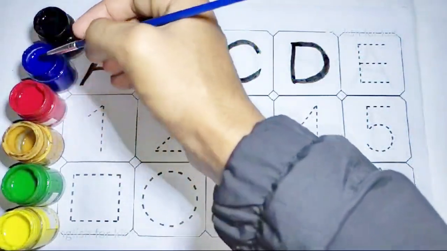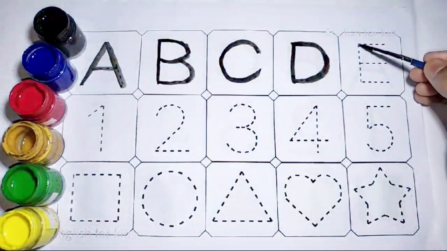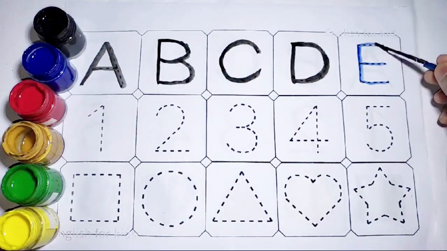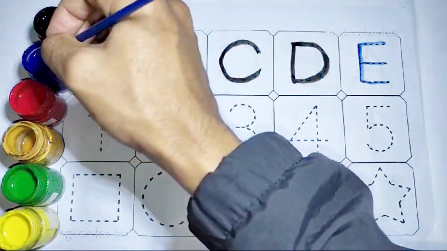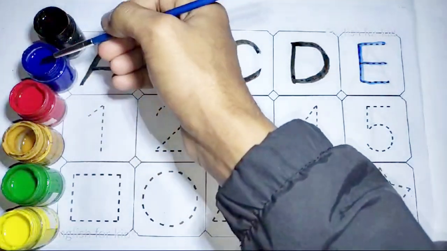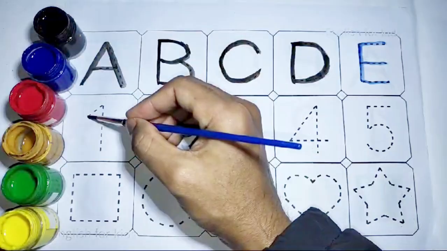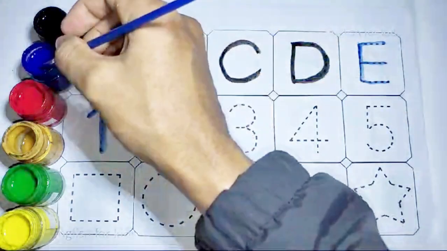Blue color. Now we draw E. The letter of E. We again use blue color and now we draw numbers. 1.